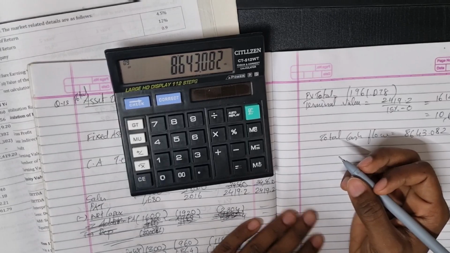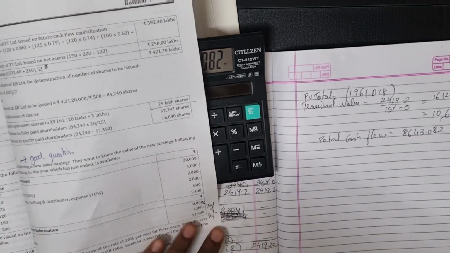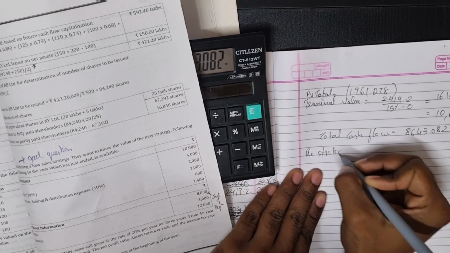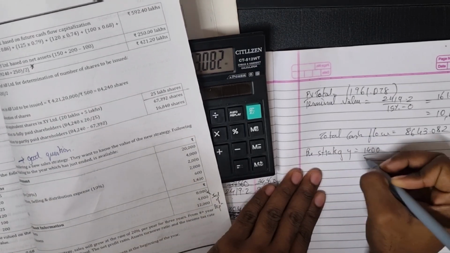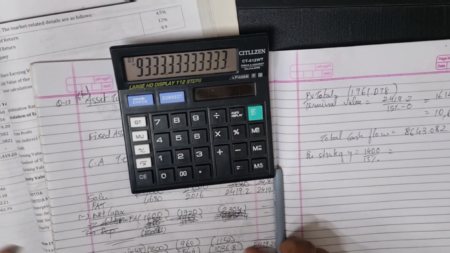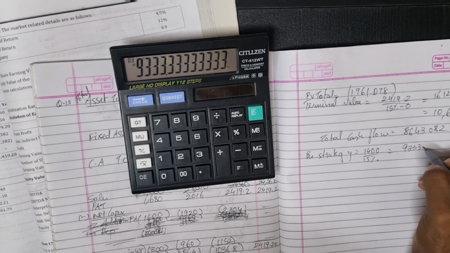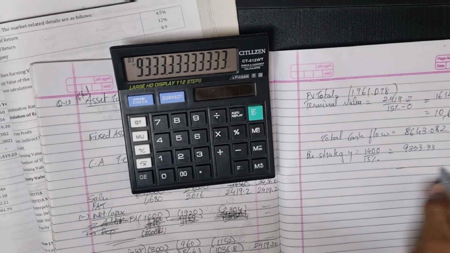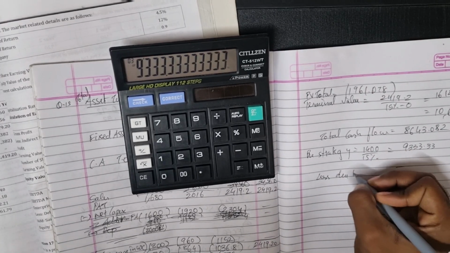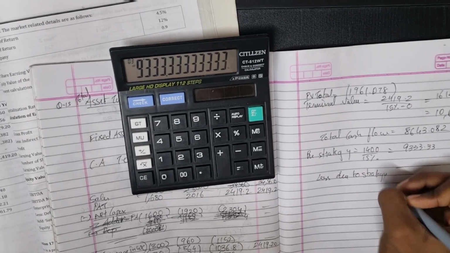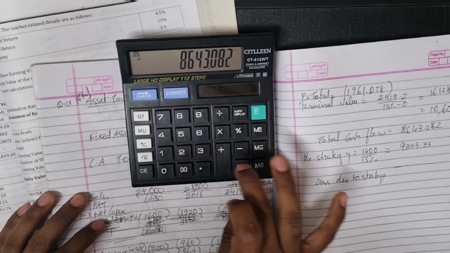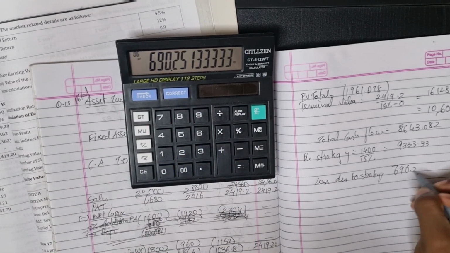What was the earlier strategy? Under the pre-strategy, we were getting 1400 divided by 15%. How much were we getting? We were getting 9333.33, but since we are getting less here, there is a loss due to strategy. How much loss are we incurring? We are incurring a loss of 690.25.